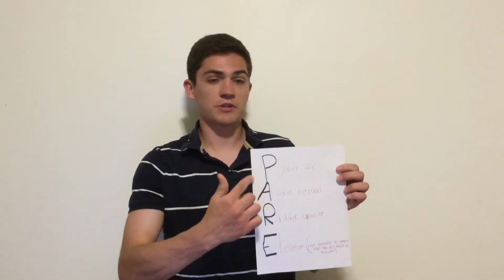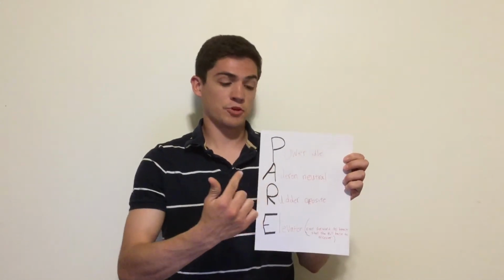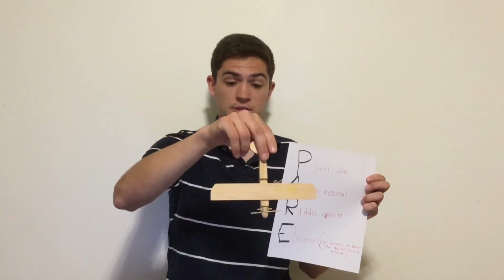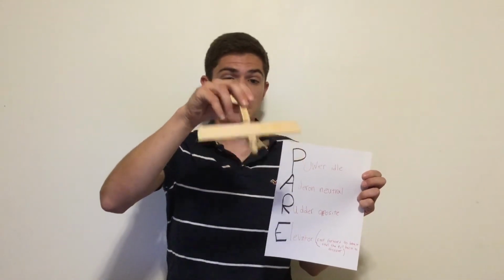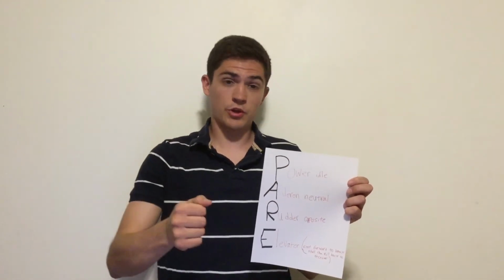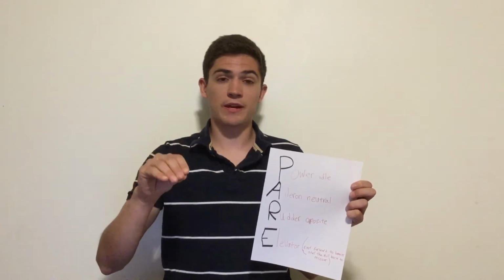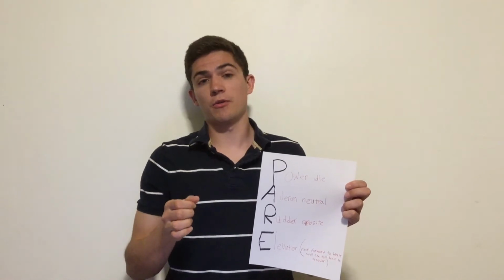Recovery for spins can be remembered by the acronym PAIR, which is power to idle, put your ailerons to neutral, and apply opposite rudder. So if your plane is spinning down to the left, you apply opposite right rudder to stop your spin. Once the spin has been stopped, you briefly push forward on the yoke to break the stall so you can regain airflow over your wings, and then you pull back gently on the yoke to recover.